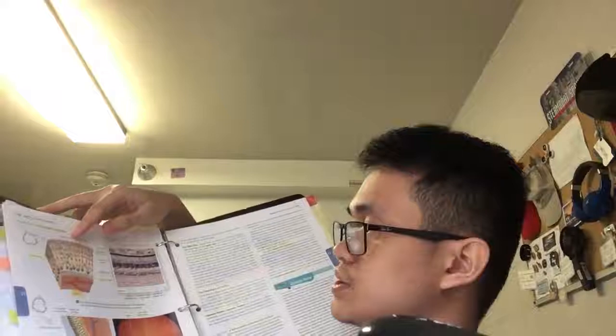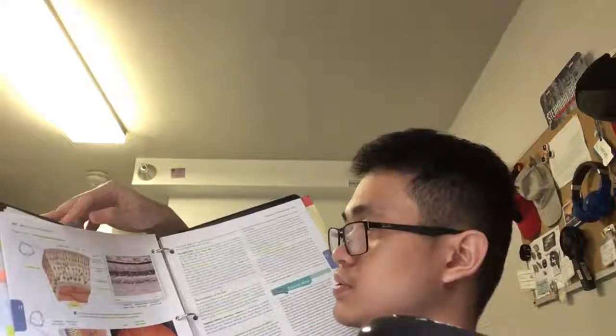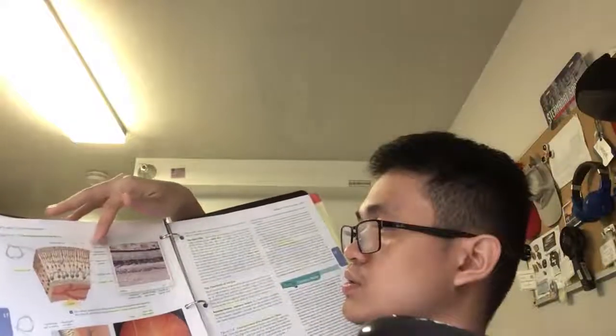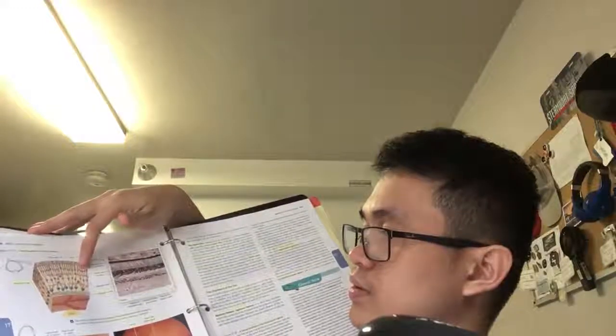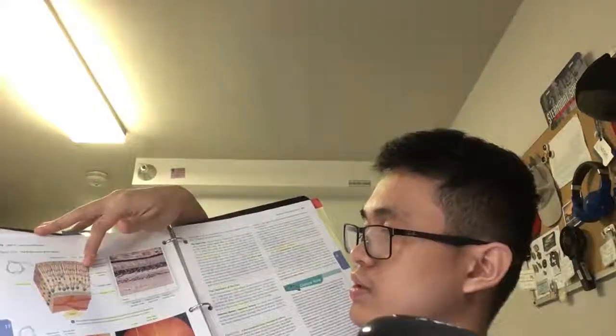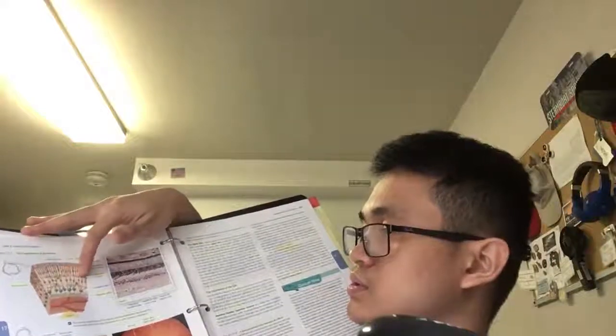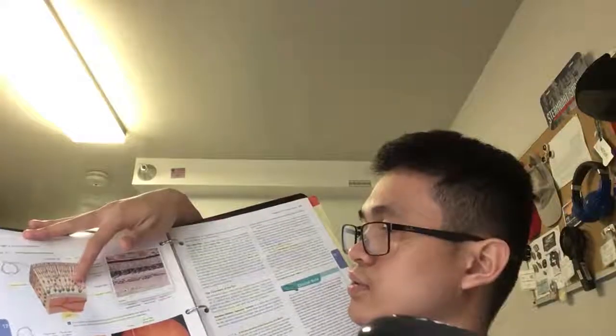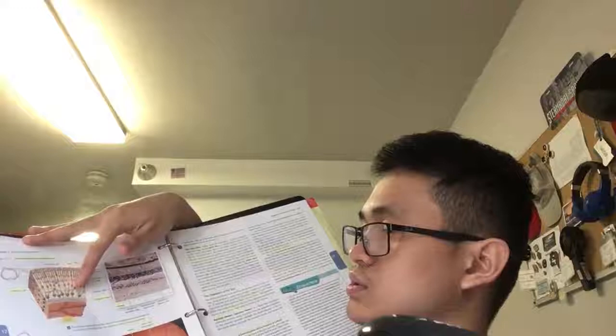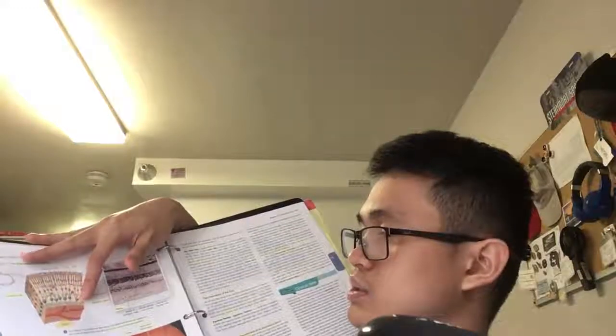Next figure is on the organization of the retina. So you see the choroid layer, and the pigmented part of the retina right there. Rods and cones, bipolar cells, amacrine cells, and ganglion cells.